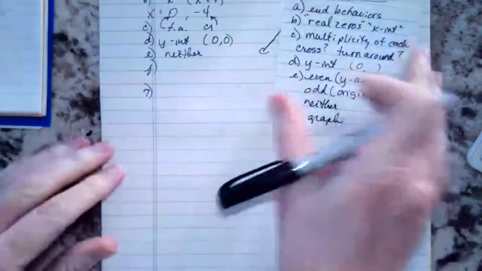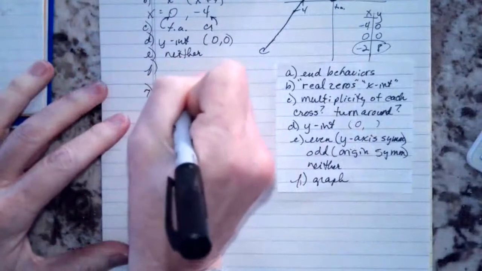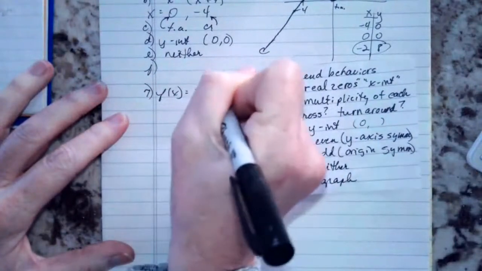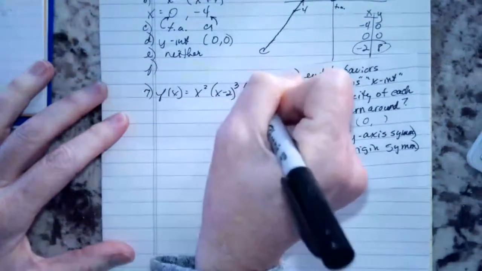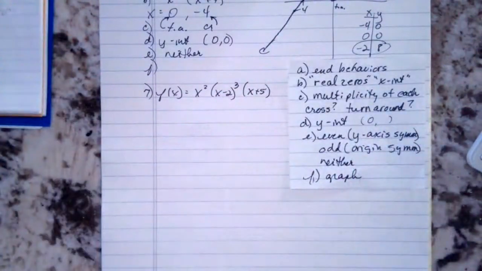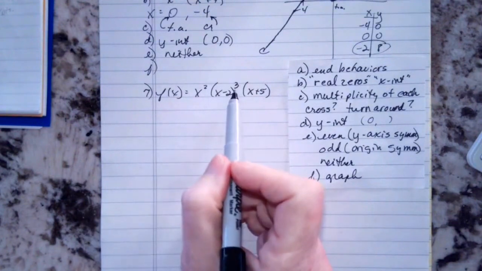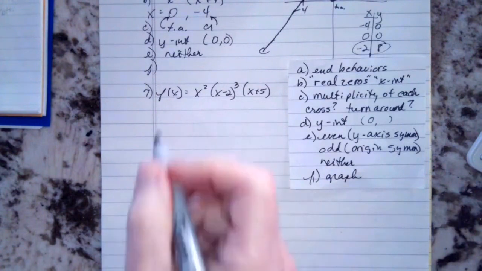Number 7. F of x equals x squared times x minus 2 to the 3rd power times x plus 5. There, that's a pretty 3. I did that one so everybody can read that. Good deal. This is going to be easier because they've done the factoring for us. This won't take long. This has got a funny little thing. It's the first time the multiplicity has been 3, so I made sure I had the opportunity to show you one of those.